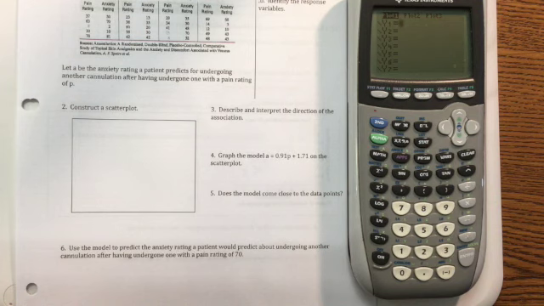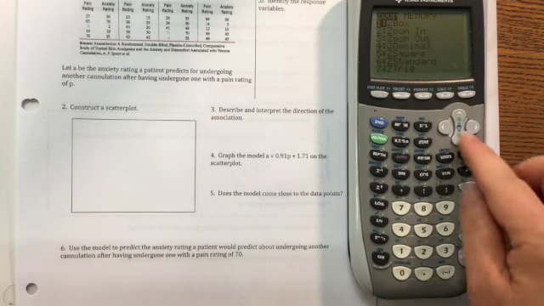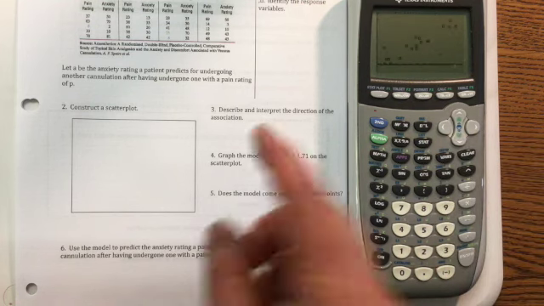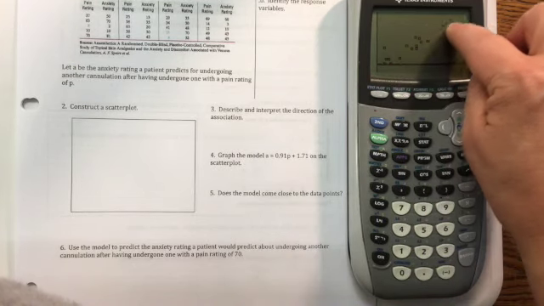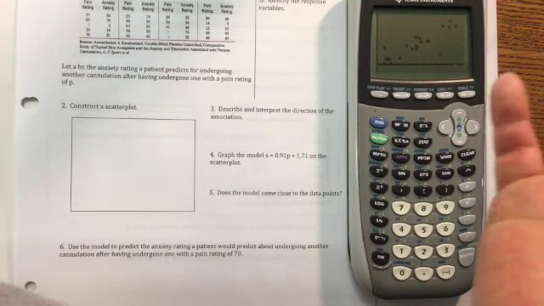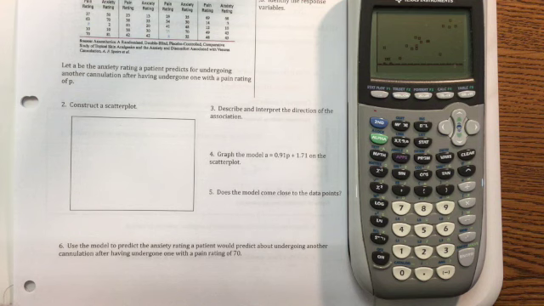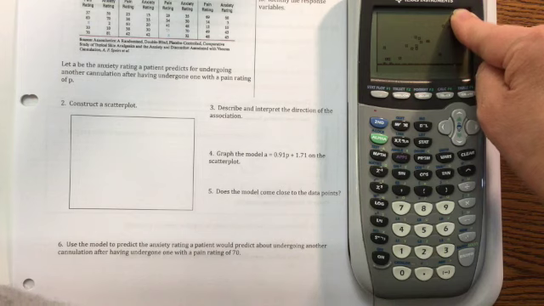Now the next thing they have is describe the interpretation of the direction of the association. So once you look at that, let's go back and look at your sketch. Okay, so I will actually say this is a positive association. Well, how close is your correlation? Well, I would probably say about 0.7, 0.8 positive association. It's kind of strong because it's kind of forming a little line, and it's positive because it's going from left to right and going upwards.